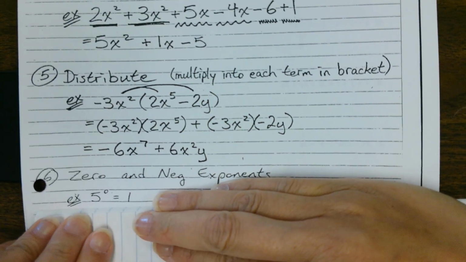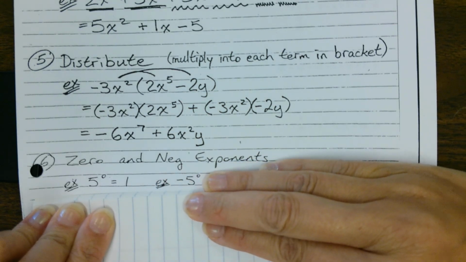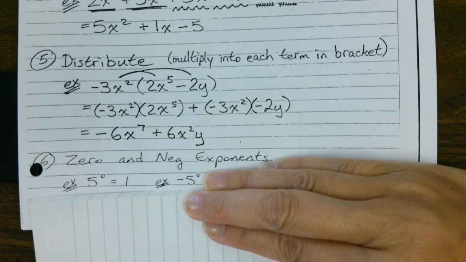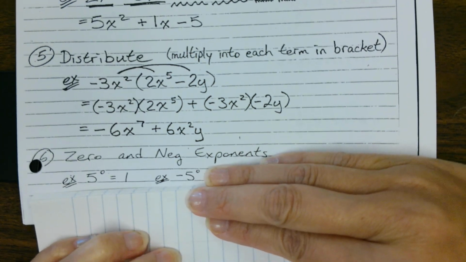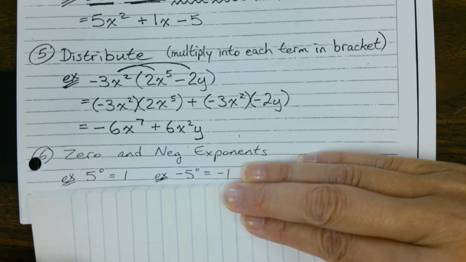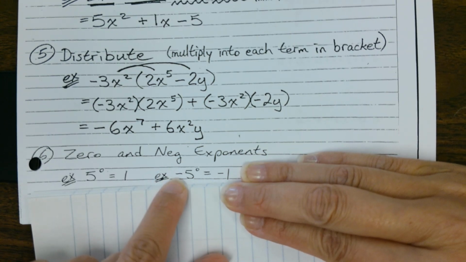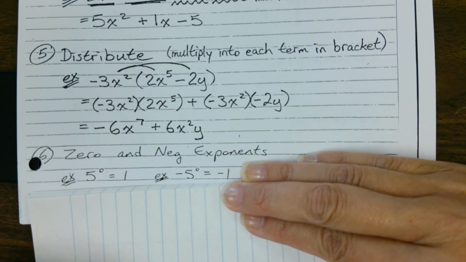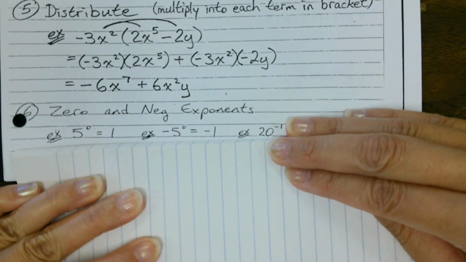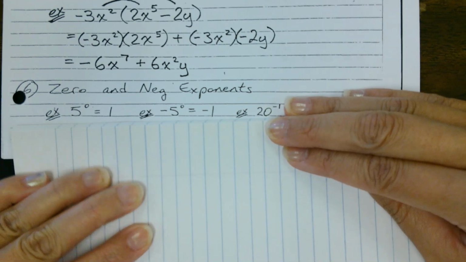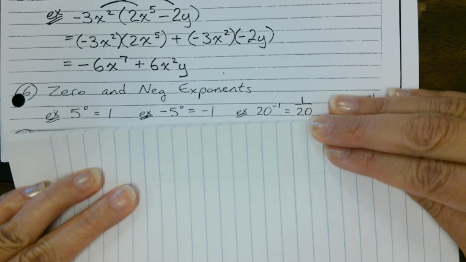5 to the power of 0 equals 1. -5 to the power of 0 is -1, because the negative is on the outside. So there's no bracket. It's just 5 to the 0 with a negative to it. So -1. Okay. What about 20 to the power of -1? 1 over 20, not -1 over 20.